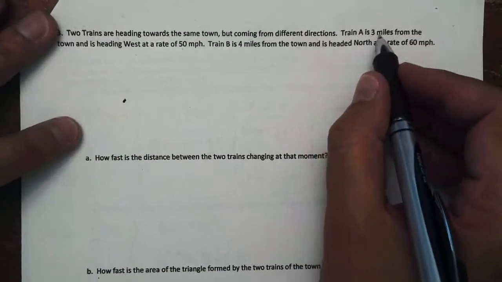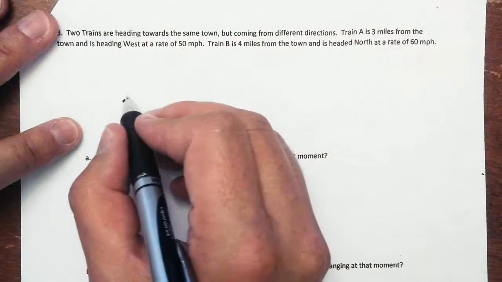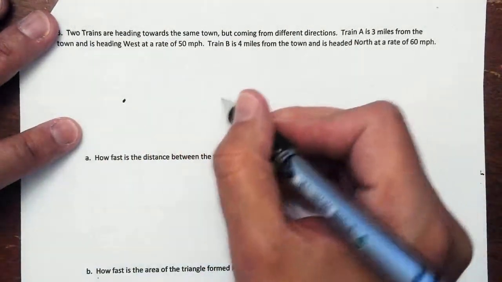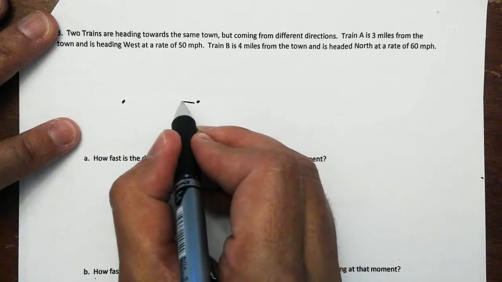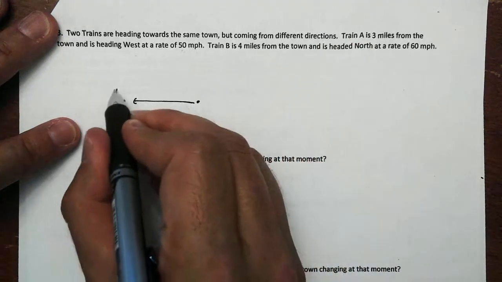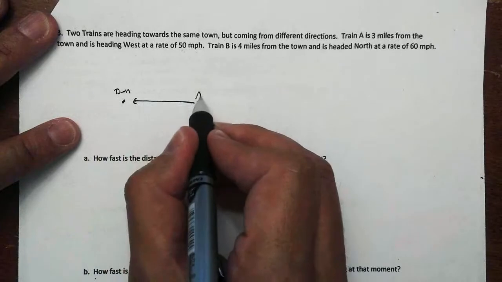Train A is 3 miles from the town and heading west. So it has to be going in that direction. So here's train A right there, and it is heading towards the town, right? This is our town right there, and this is train A.